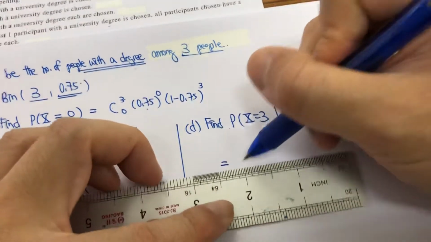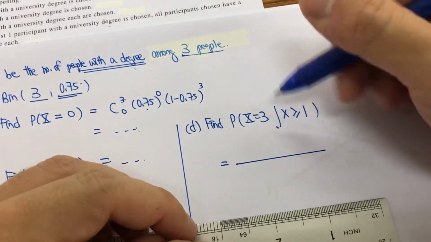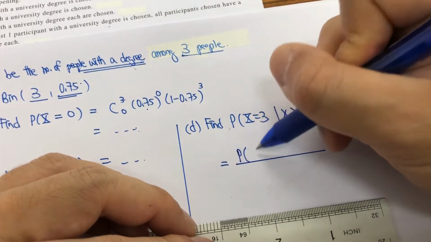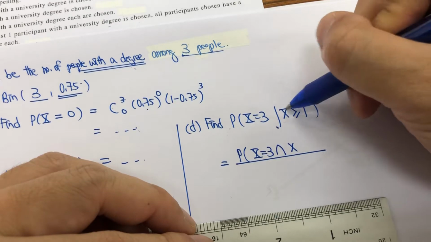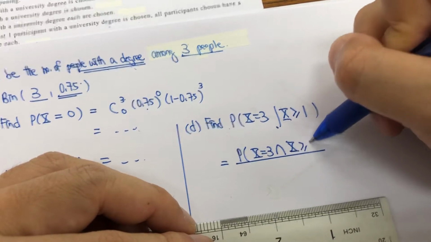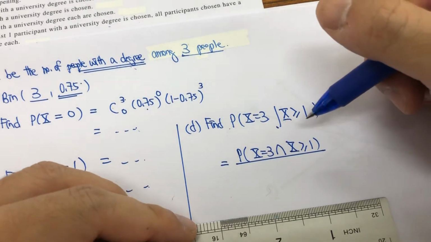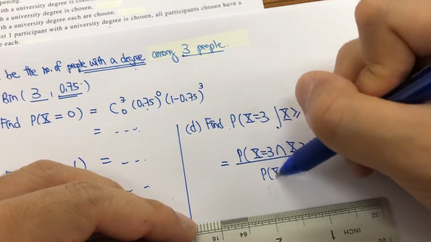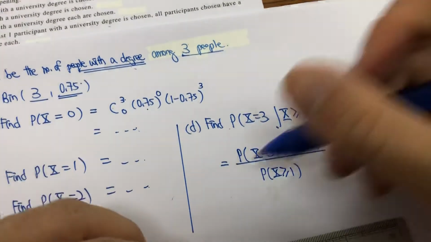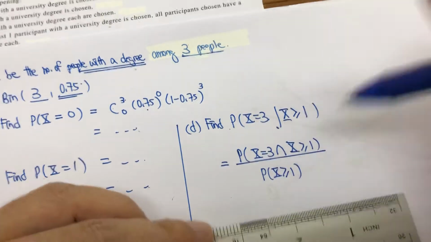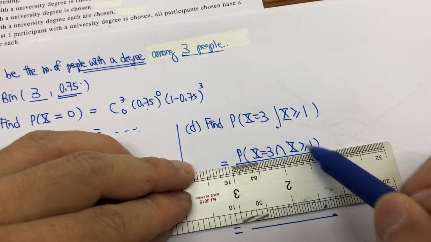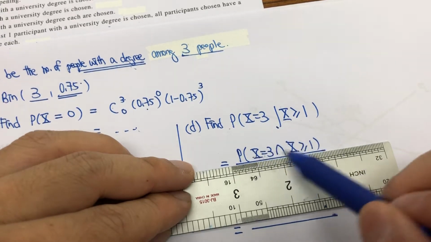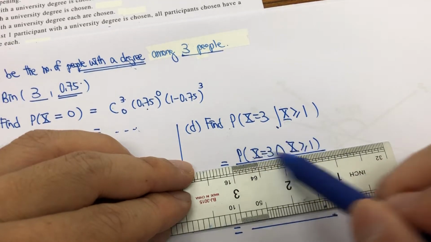Conditional probability. According to the conditional probability rule, it becomes the probability of x equal to 3 and, at the same time, x bigger than or equal to 1, divided by the probability that x is bigger than or equal to 1. What is the intersection happening at the same time?